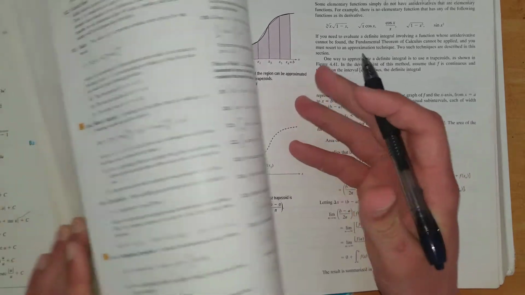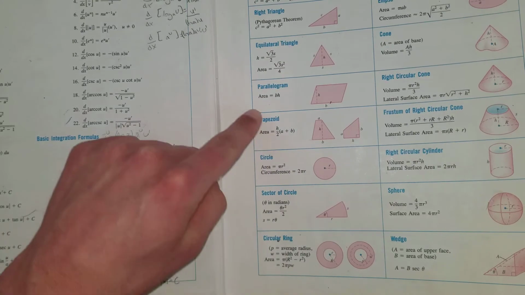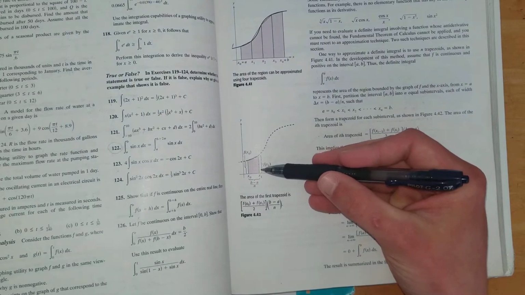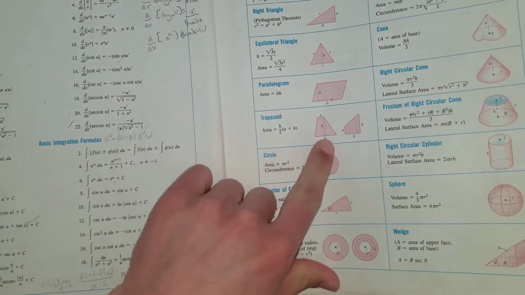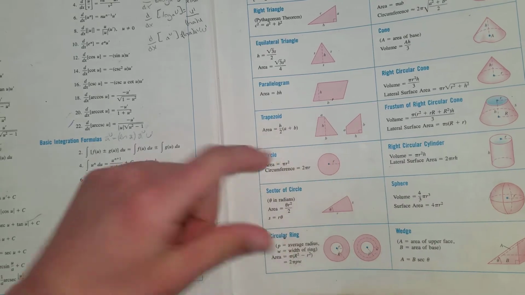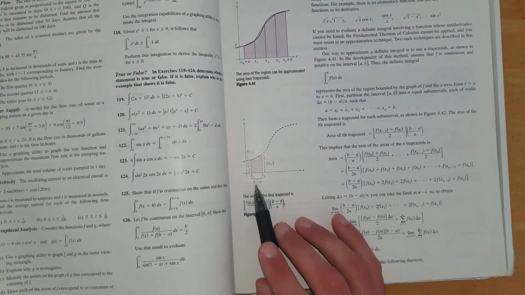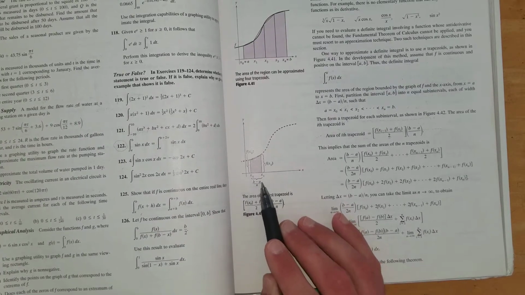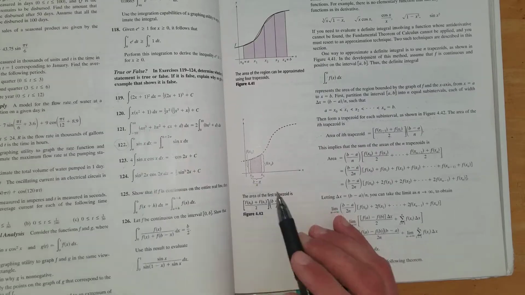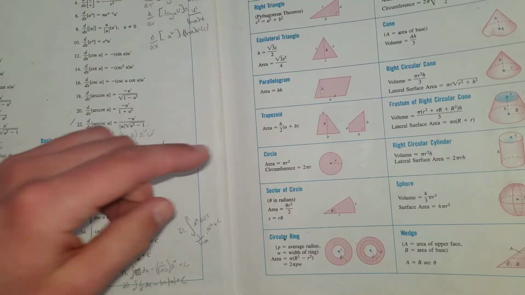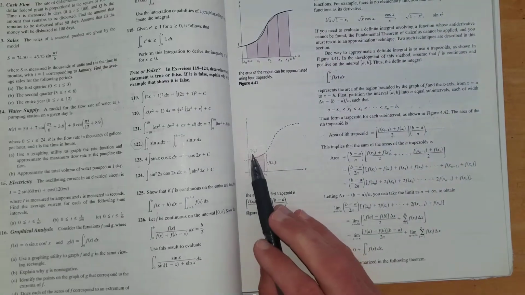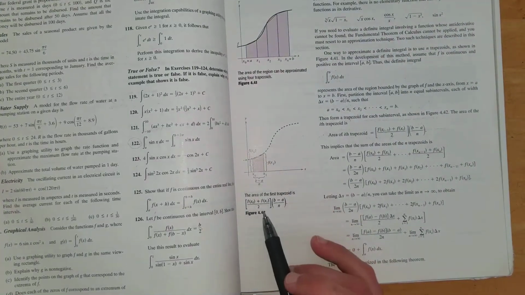And so if you flip all the way to the beginning of your book and look at trapezoids, this trapezoid is almost exactly like that trapezoid. So the area of this trapezoid is h, so the base, divided by 2. So if you look here, we have b minus a, so b is this point here, a is this point here, so b minus a gives us this length. We're dividing by n to get that length. And then we have a plus b, so f x naught plus f x1 divided by 2.